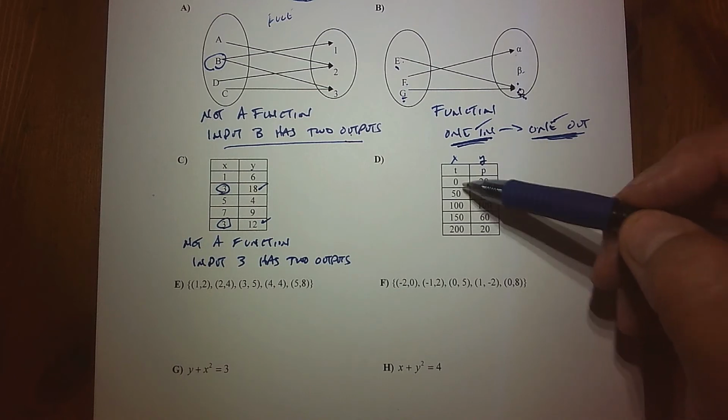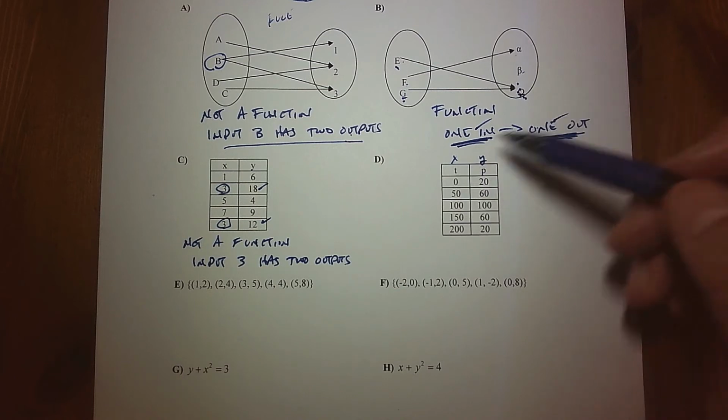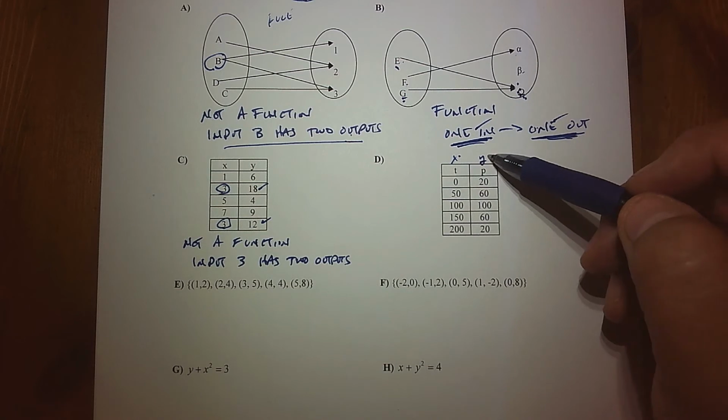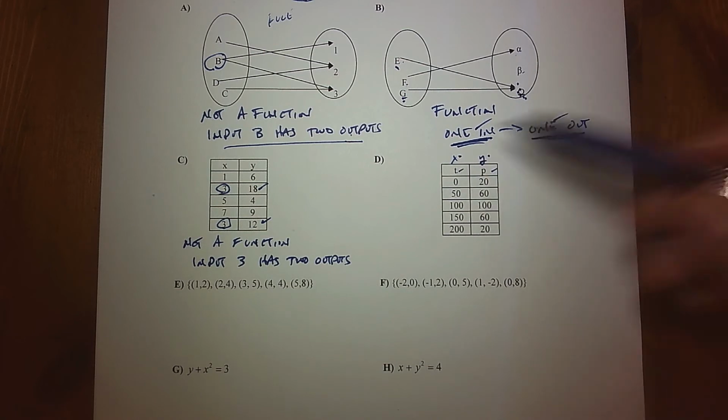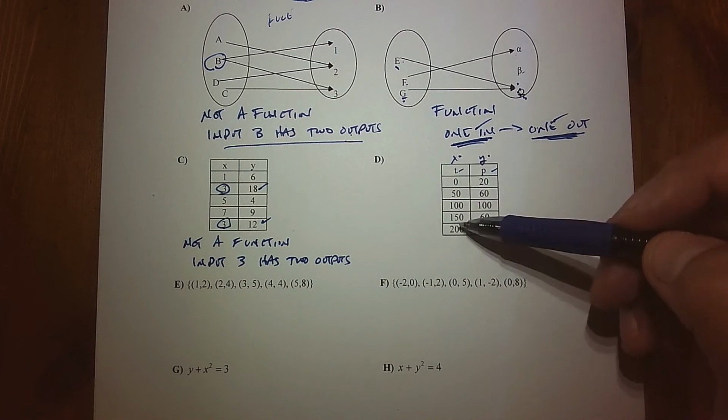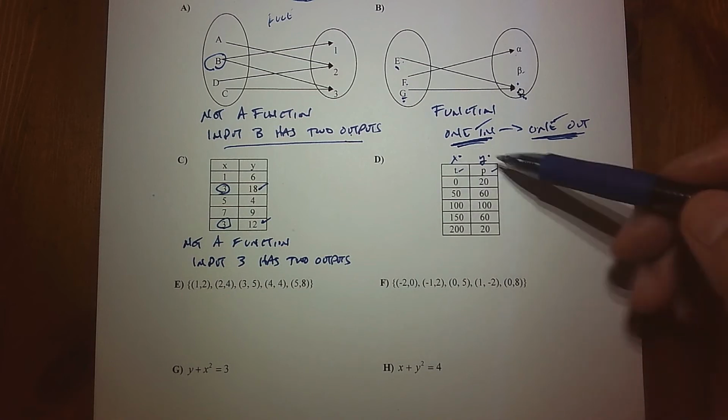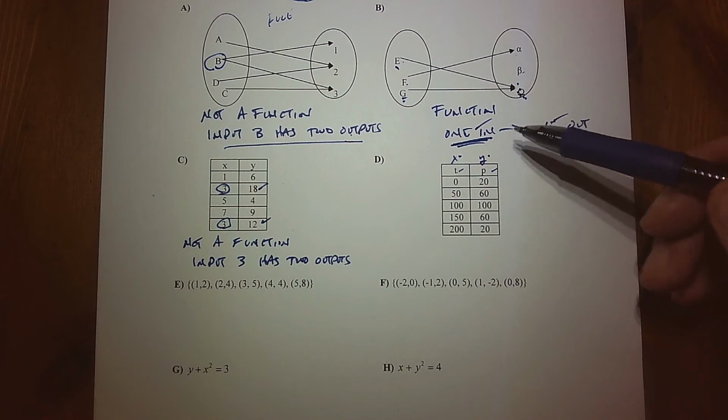X is always first, horizontal, and then vertical. So the dependent and the independent variable. I'm just kind of playing around with the variables to keep the structure going. First column is independent, x. Second column is dependent, y.